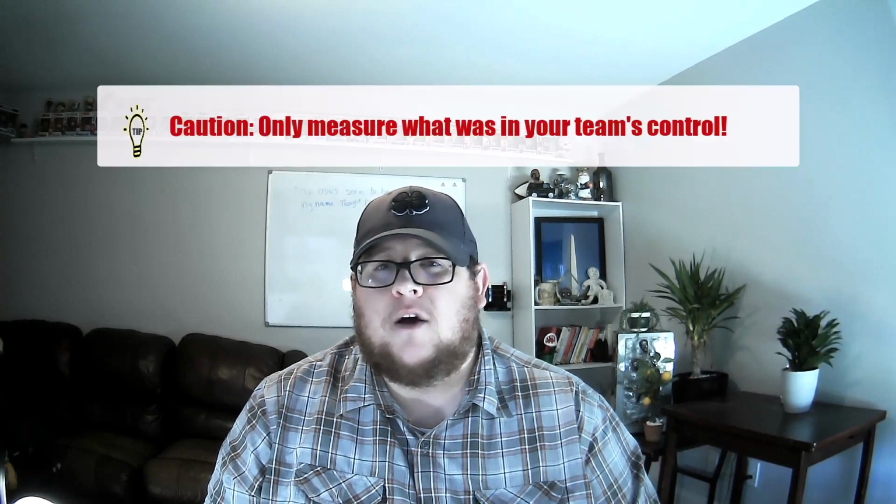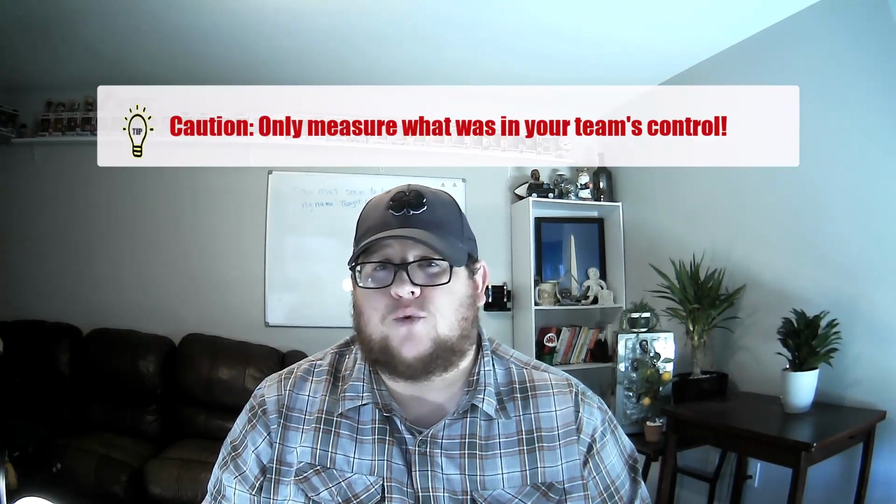Now, one word of caution about measuring cycle time. You should only measure cycle time for the steps that were directly changed as a result of your Agile transformation. For example, if part of the whole process is to get funding from a financial department who is still using an old or antiquated version of project funding, you wouldn't want to calculate that in your cycle time. So only measure the things that your team has direct control over.